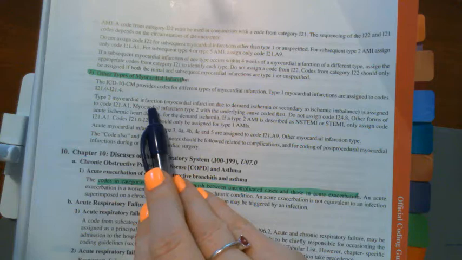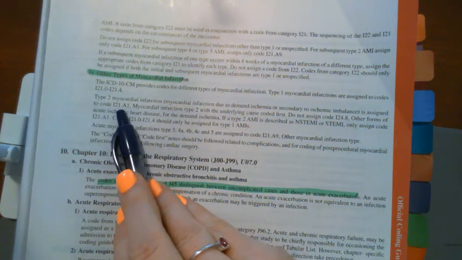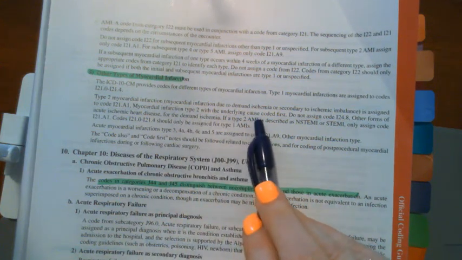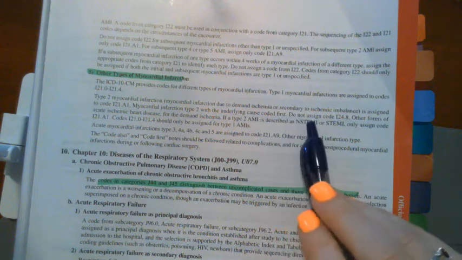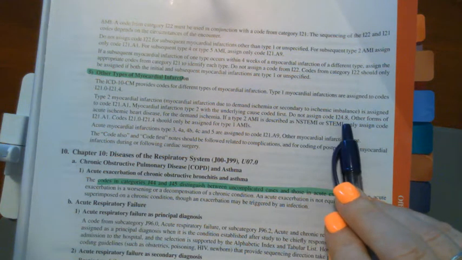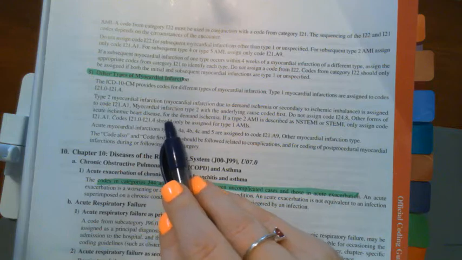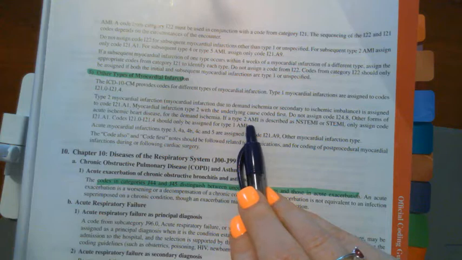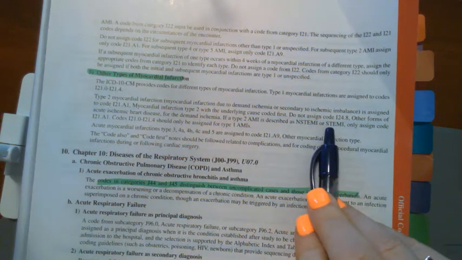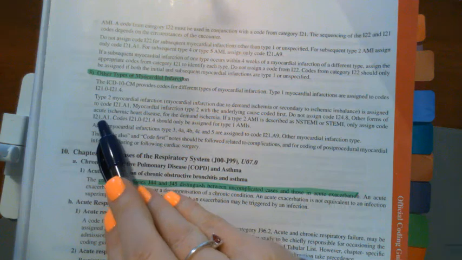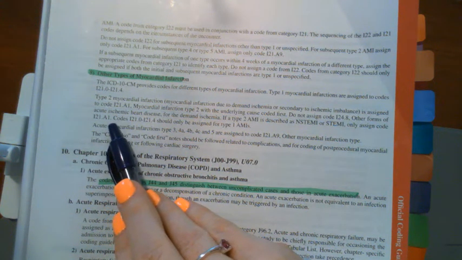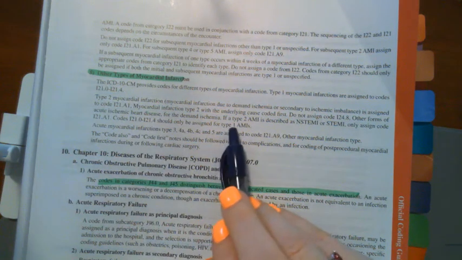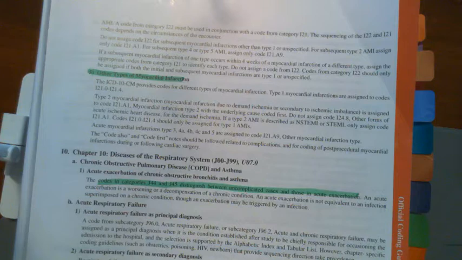Type 2 myocardial infarctions are assigned to I21.A1. Myocardial infarction type 2 with underlying cause would be coded first. We're not going to assign I24.8 other forms of ischemic heart disease for the demand ischemia. If a type 2 AMI is described as STEMI or non-STEMI, only assign code I21.A1. The codes I21.0 through I21.4 are only assigned for type 1 AMIs.